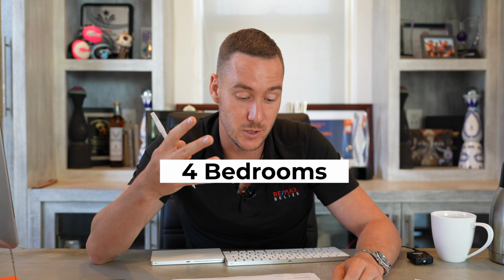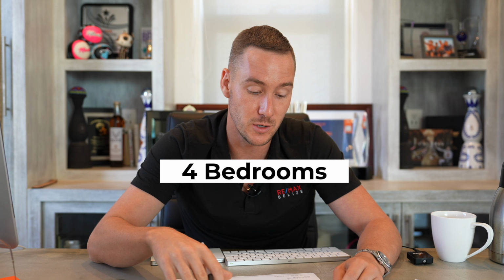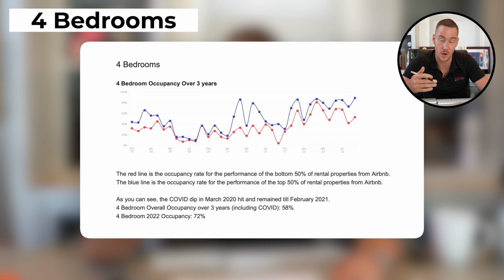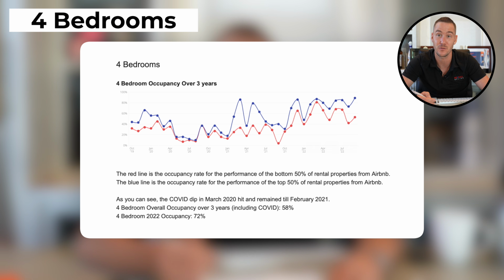Now we're up to 4 bedrooms. So when you look at 4 bedrooms, you can see the graph right here. You have your red line again showing bottom 50%, blue line top 50%. So when you look at March 2020, you see a hit, and that remained until February 2021. The COVID dip we saw in March 2020 actually remained until February 2021. So when you look at your 4-bedroom overall occupancy rate over the 3 years, you get 58%. If you look at 2022 occupancy, you get 72%.